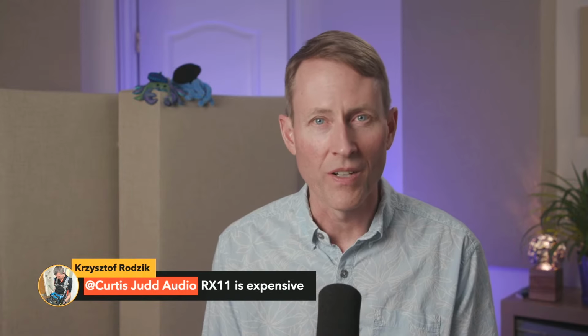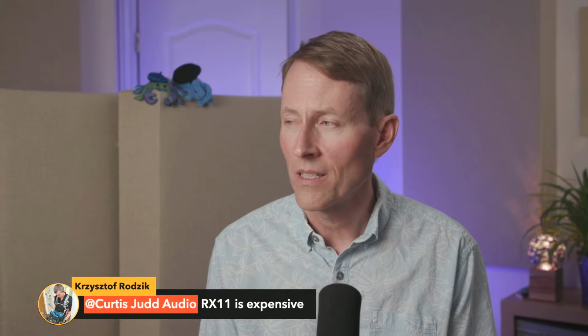RX11 is expensive. I totally understand. I would try Audacity. I would try Reaper. See if they have something that measures latency like that. All it's doing is measuring the time of the selected audio. That's all it's doing. So it's not a latency measuring tool. It's just a time measuring tool, is really all you're looking for. So it could be that Reaper has something like that. Maybe Audacity does.